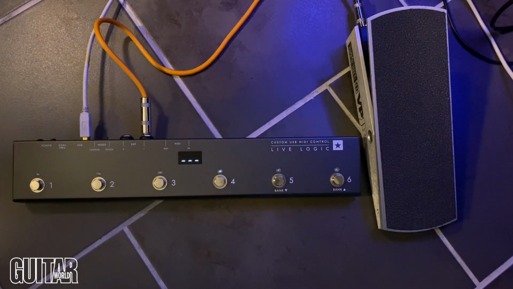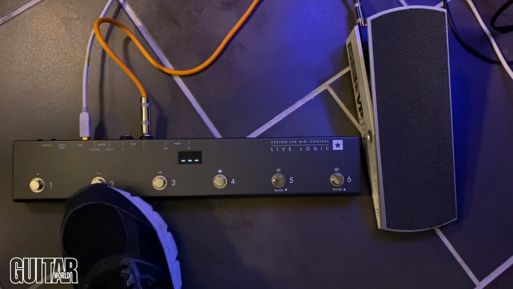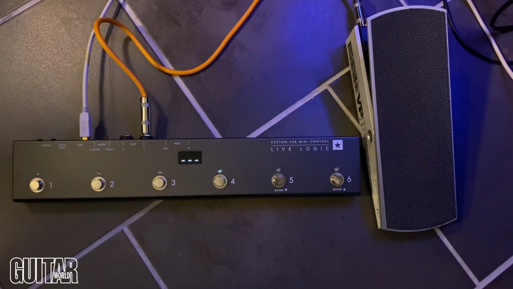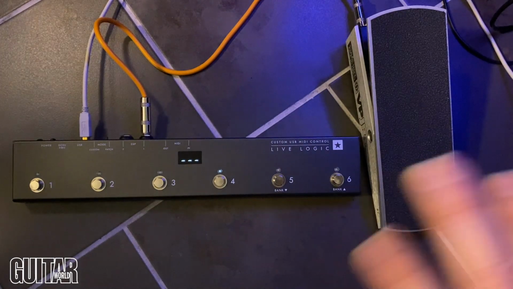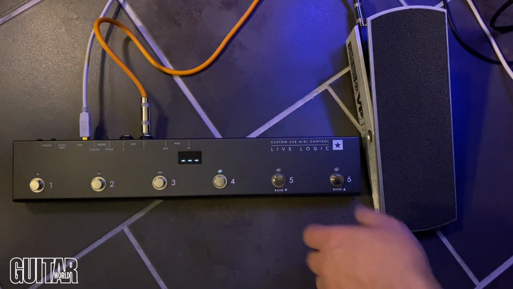So right here next to my computer on the floor, I have the Blackstar Live Logic pedal. It's a MIDI controller with 6 foot switches. They're heavy-duty metal foot switches. The thing's built like a tank, and it has 2 expression pedal inputs. Today I'm going to use one, and let's talk about some of the other things you'll see on this.